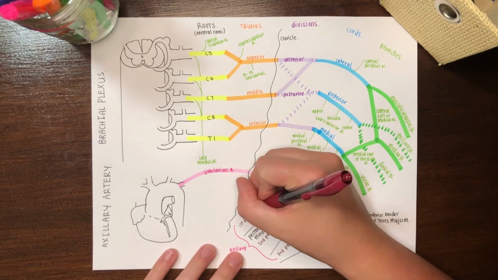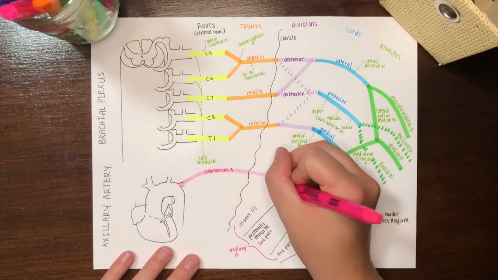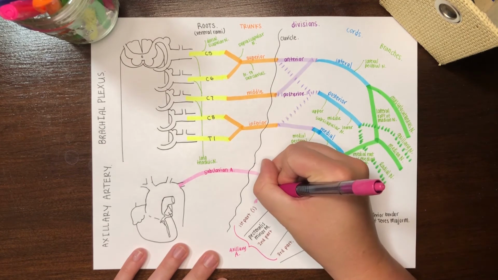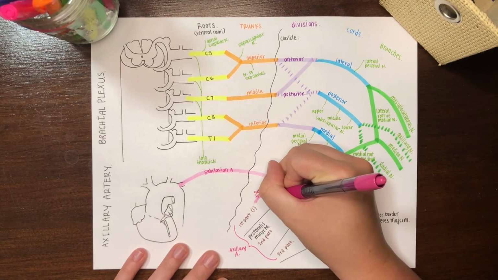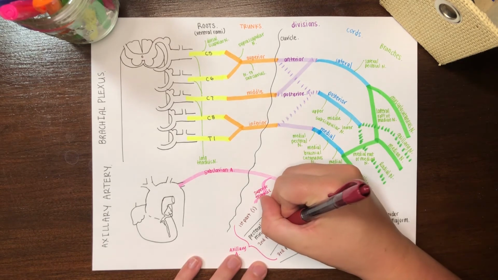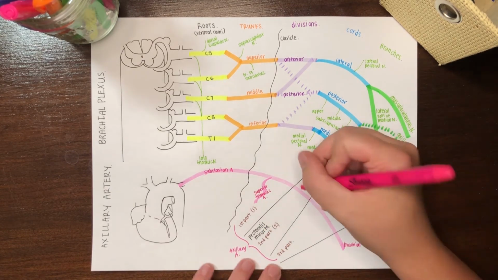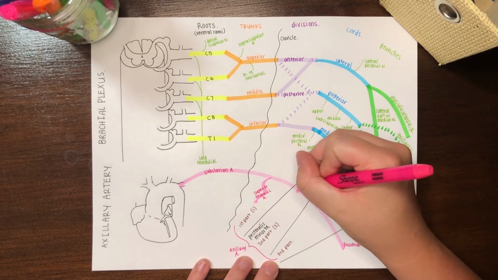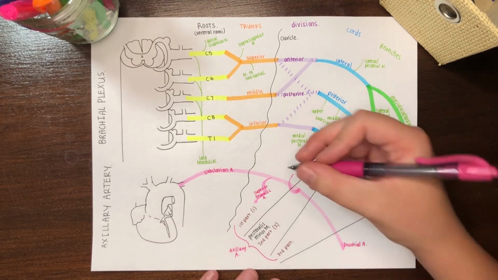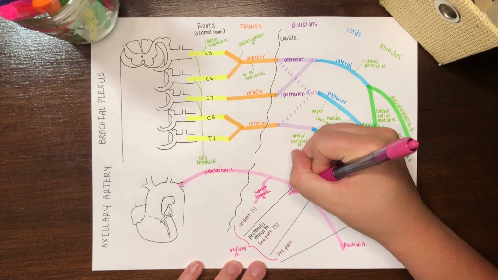The first part of the axillary artery, before it reaches the pectoralis minor muscle, has one branch. This branch is the superior thoracic artery. This artery will travel anteriorly to supply muscles on the anterior wall. The second part of the axillary artery lies deep to the pectoralis minor muscle. This part has two branches. The first branch is the thoracoacromial artery, also called the thoracoacromial trunk.